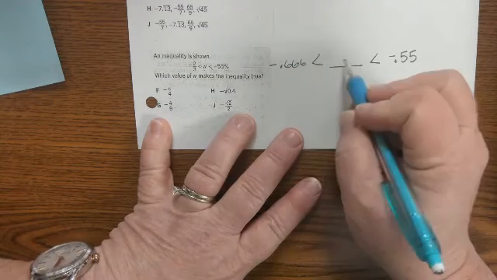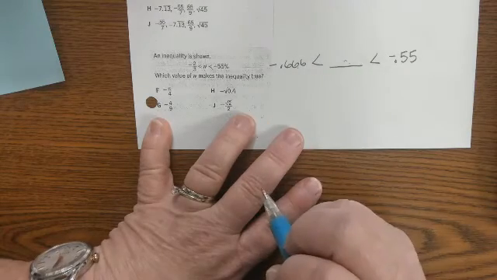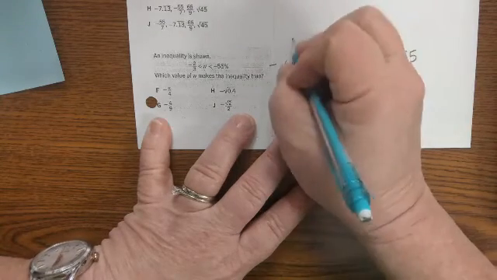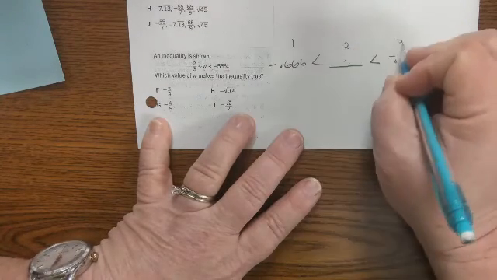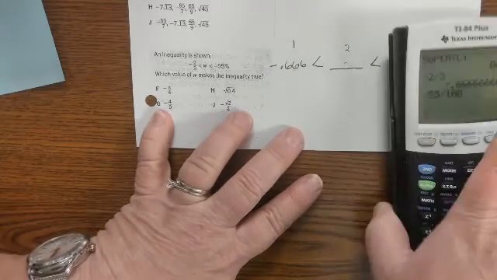But it has to be less than this number. So it would have to go in this order. In other words, 1, 2, 3, if I did least to greatest. All right? So this is what I'm going to do.